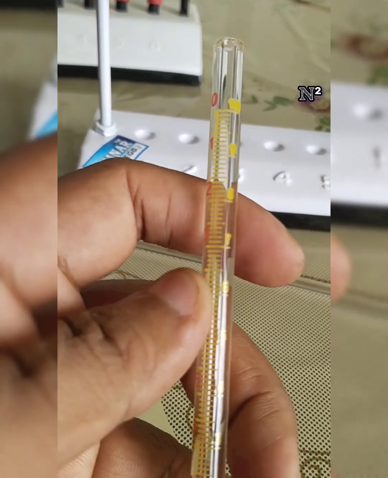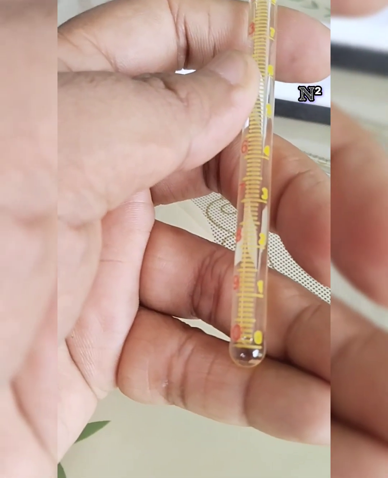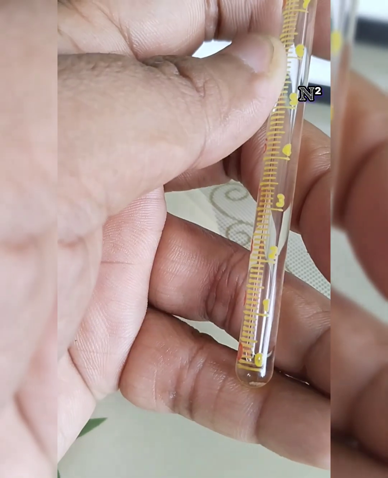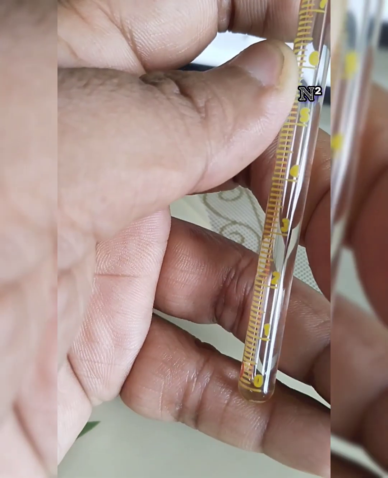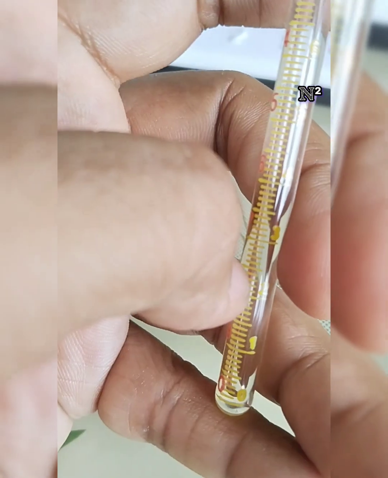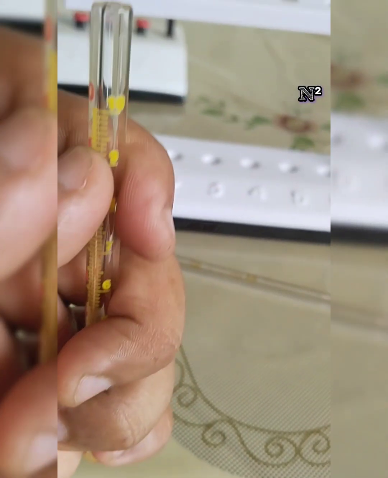You can see the bottom marking is 0, and after every 10th marking we get an individual number 1. Then after every 10 we get 2, 3, 4, 5, 6, 7, 8, 9, then we have 10.